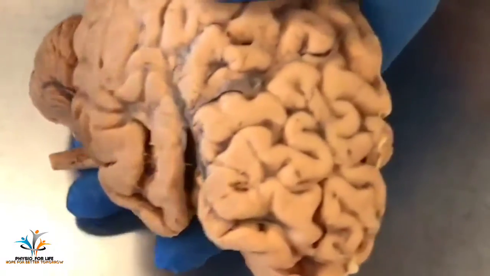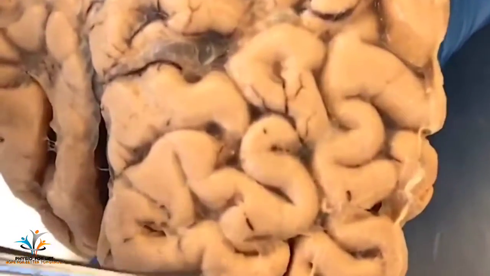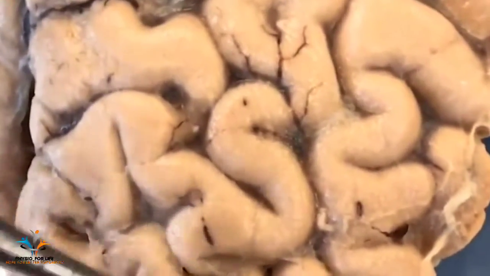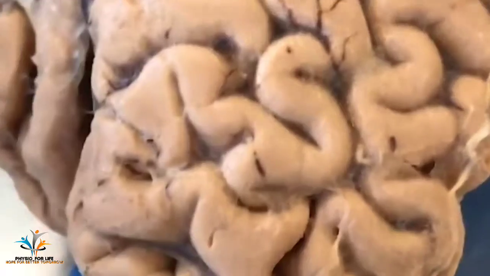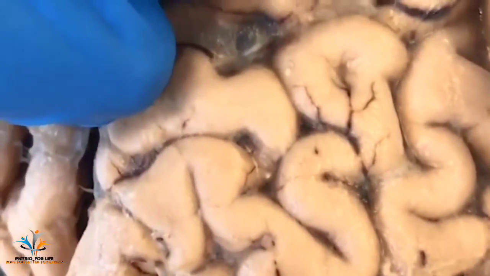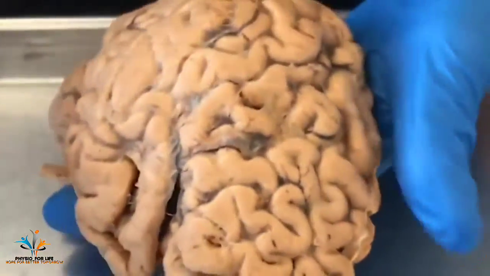Now you may have noticed, but there are these folded areas. This upper folded area is called a gyrus, and then this valley dip down here is called a sulcus. And what this folding does is it allows for a great amount of surface area to be packed into a small space. Now there's different lobes to the brain.